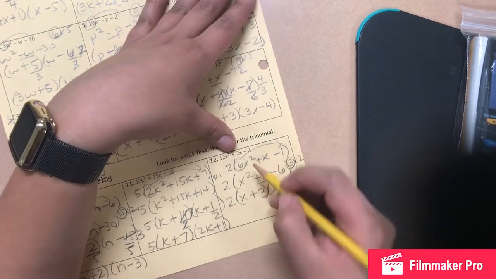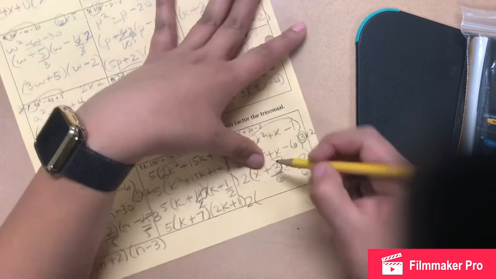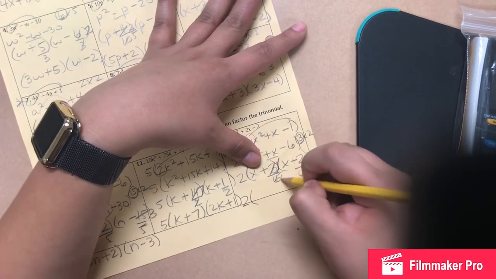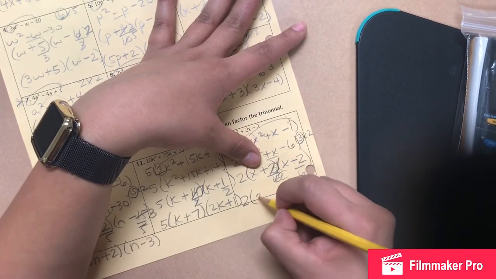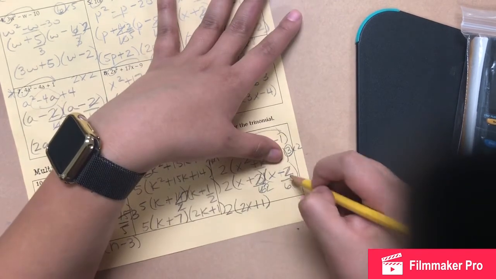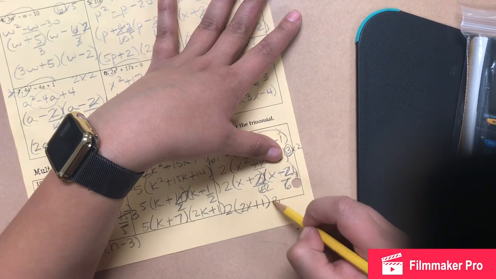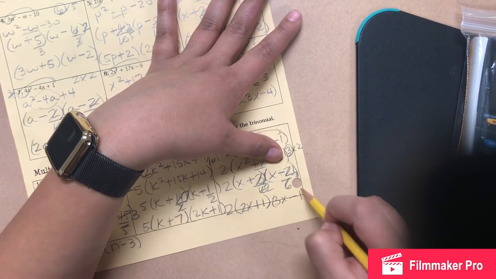I still have this 6 I need to bring down to the denominator. So 3 over 6 simplifies to 1 over 2. So we're going to slide that 2 to the front. So it's 2x plus 1. 2 over 6 simplifies to 1 over 3. And so 3 is the denominator I'm going to slide to the front. So it's 3x minus 1.